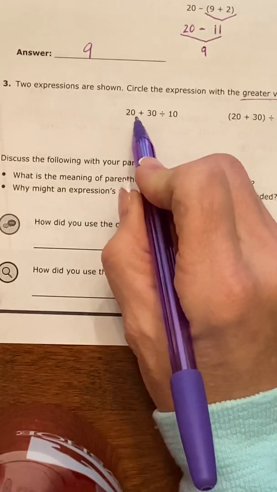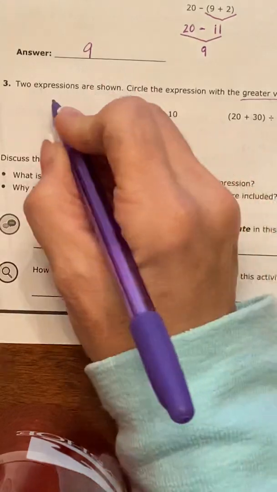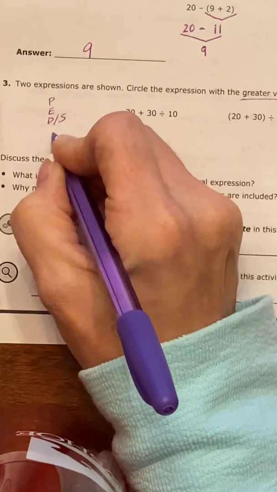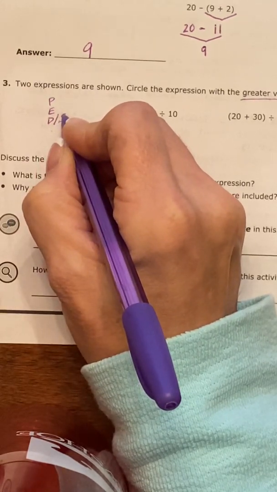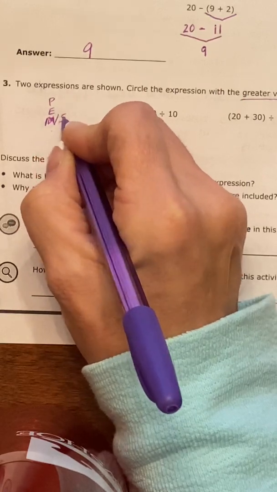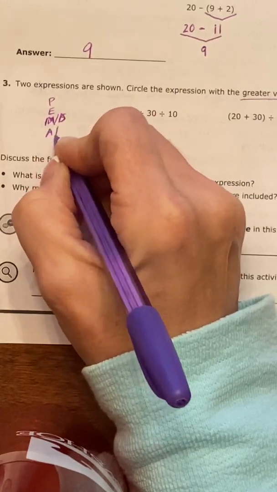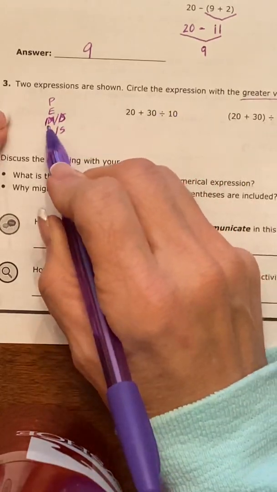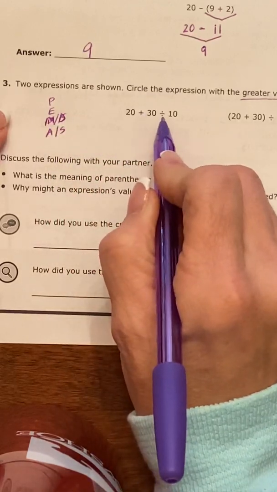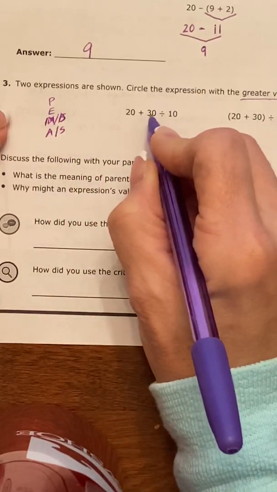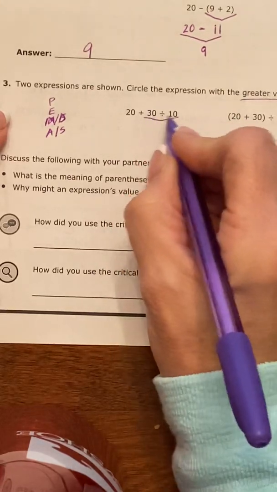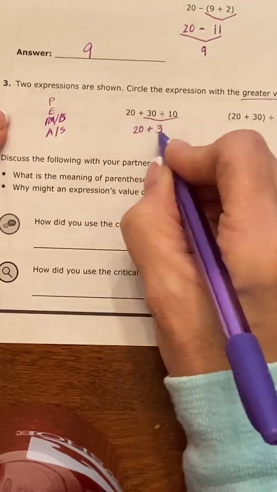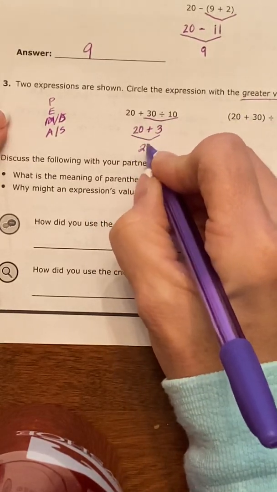Because you have adding and dividing, remember PEMDAS? Okay, so what are we going to do first for this problem? Do we see any multiplying or dividing? Yes. That division means that these two are grouped together. So 30 divided by 10 is 3. So now we have 20 plus 3, and that equals 23.